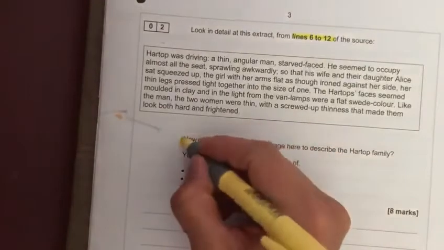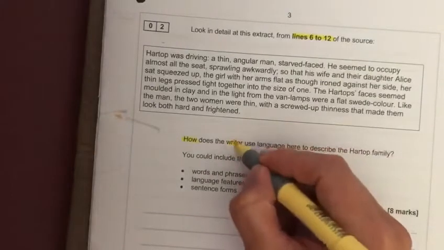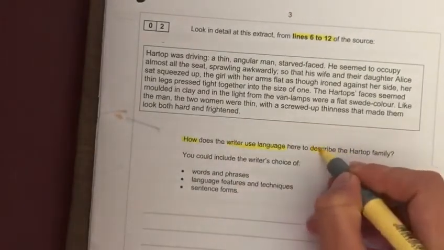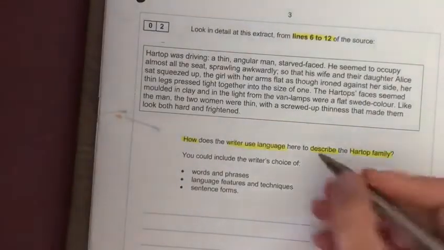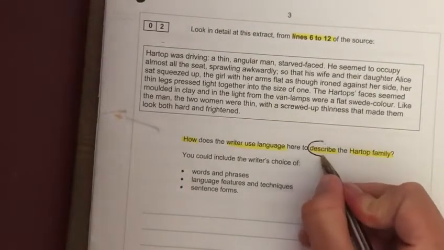The question we're going to be focused on is, how does the writer use language to describe the hardtop family? So the key points would be how the writer uses language to describe the hardtop family. This word describe is important.